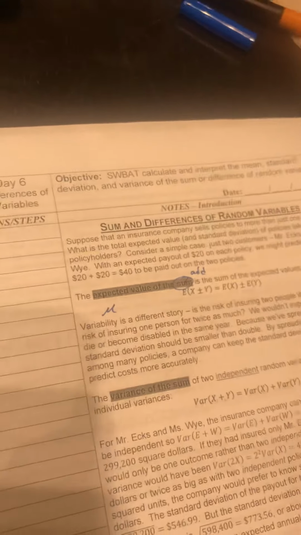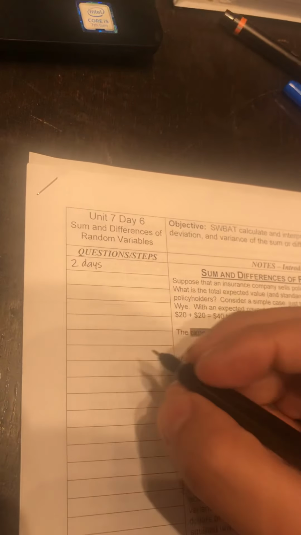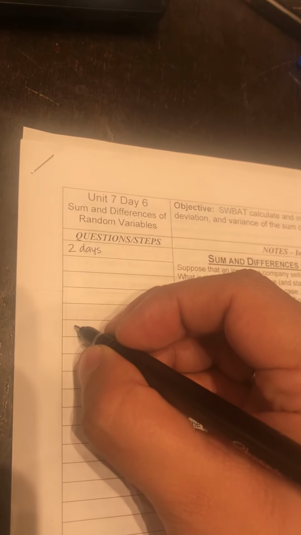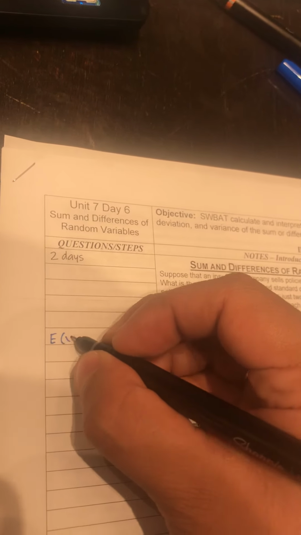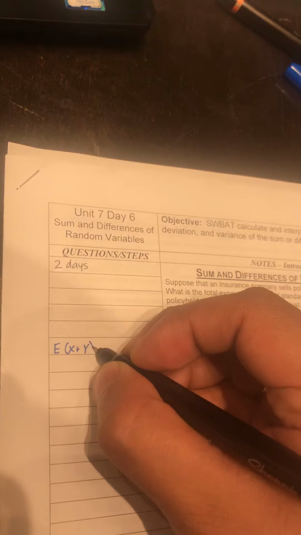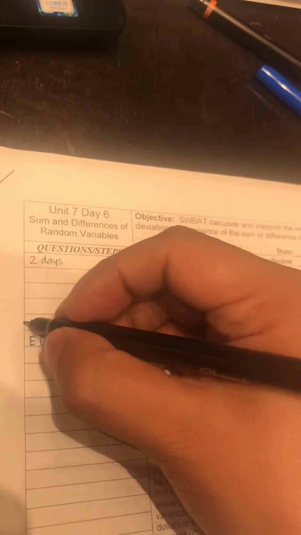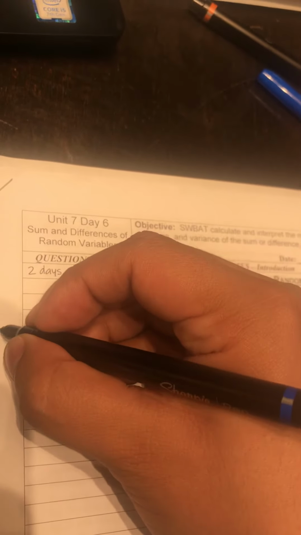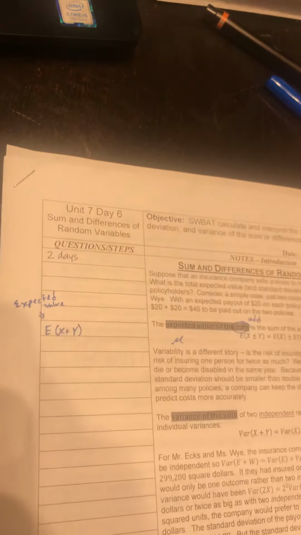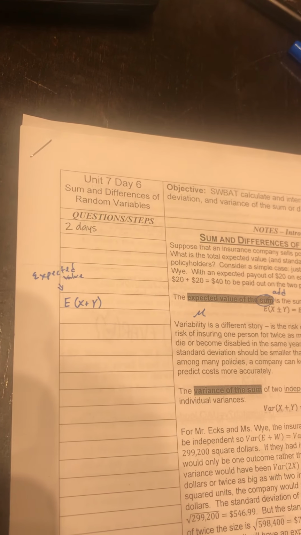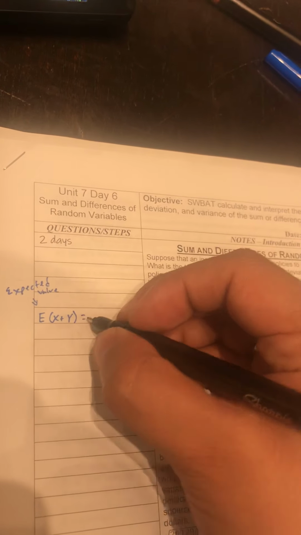Okay? So let's break up that formula right here. First we have E of x plus y. Remember, the E from yesterday is the expected value. Okay? So how are you going to calculate this?